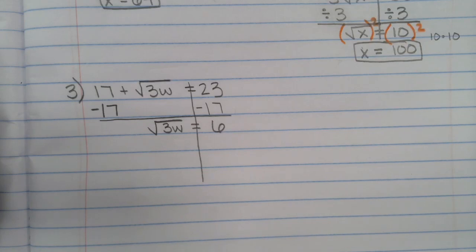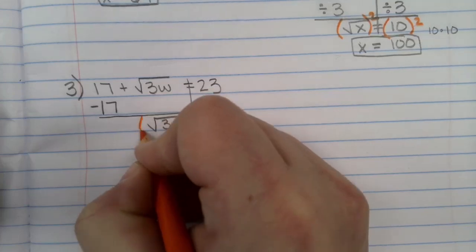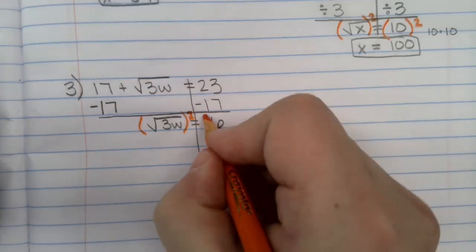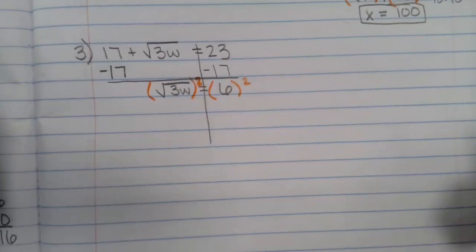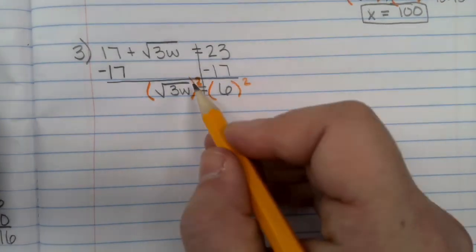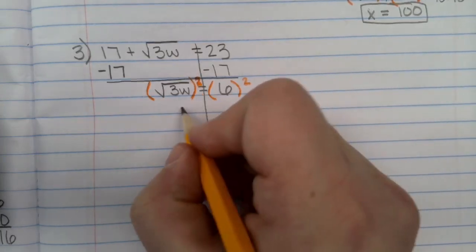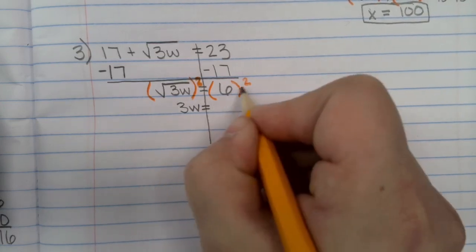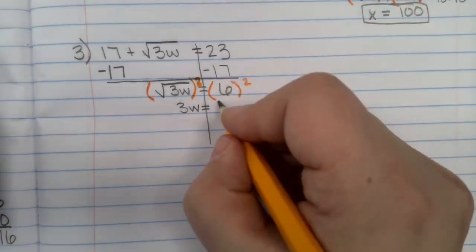Okay, so we actually have to get rid of the square root next. So how would I get rid of a square root? Take it to the power of 2. Do it to one side, other side. So that will get rid of the square root sign, and I'm left with the insides. And in the insides I have 3w equals, and again I'm thinking 6 squared means 6 times 6. 6 times 6 is 36.